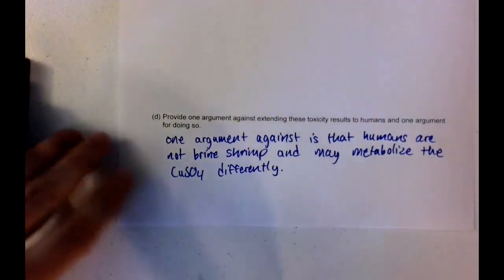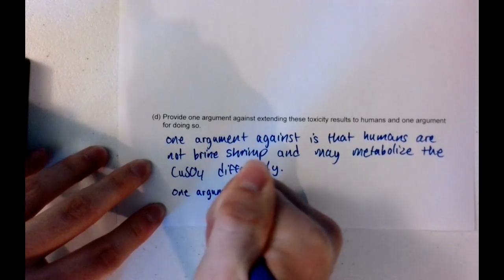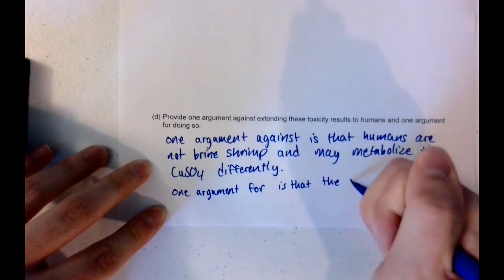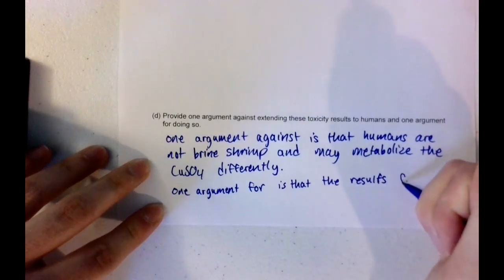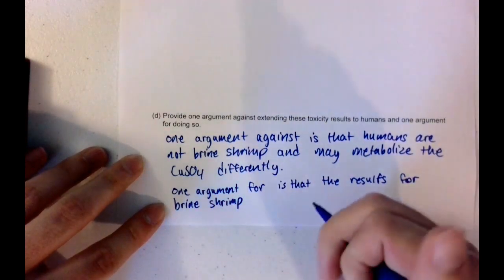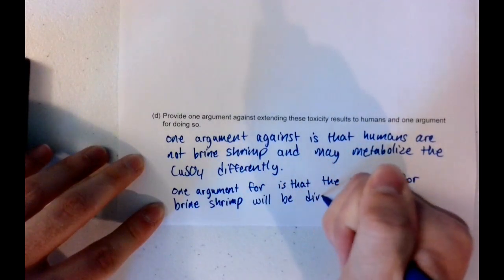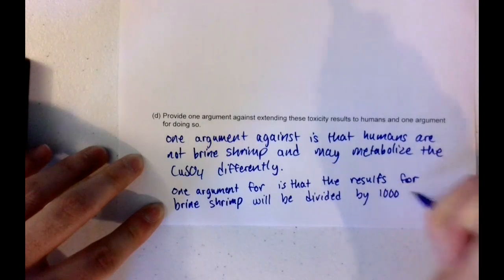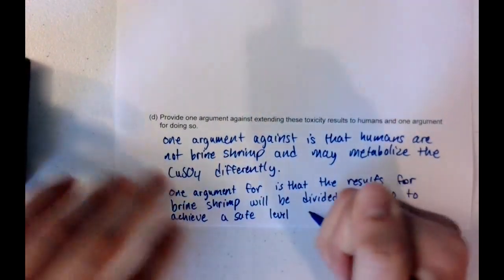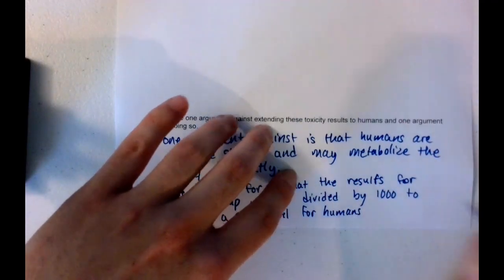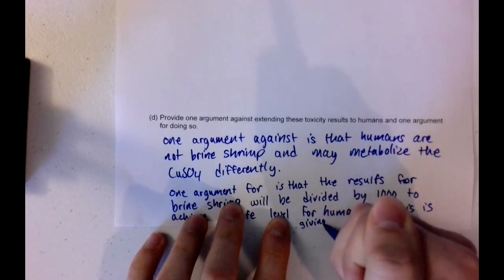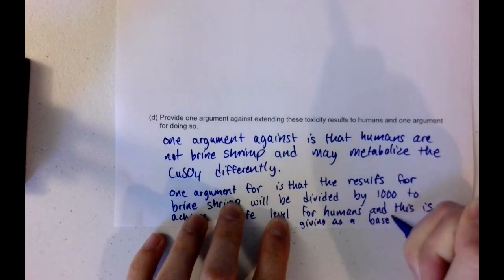One argument for is that the results for brine shrimp will be divided by 1,000 to achieve a safe level for humans, and this gives us a baseline.